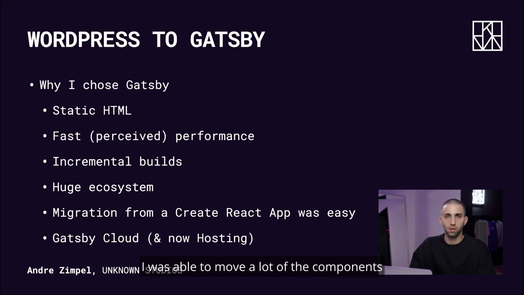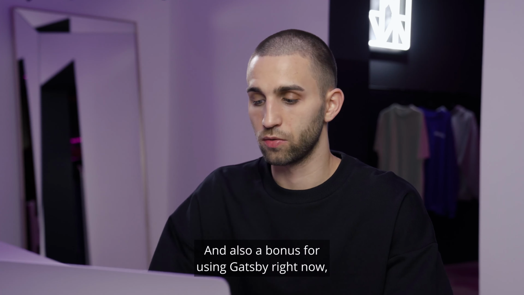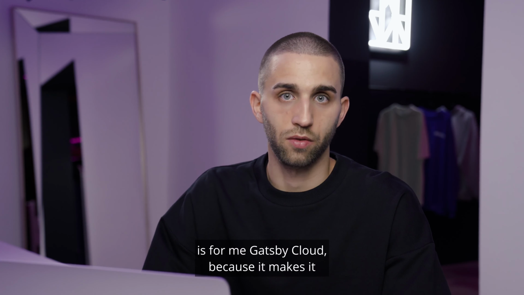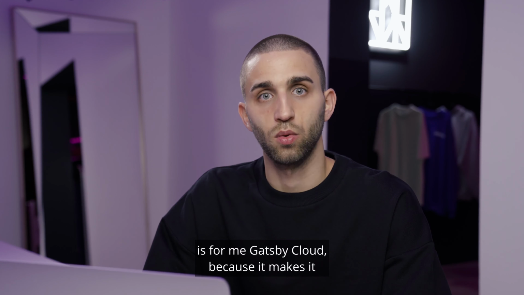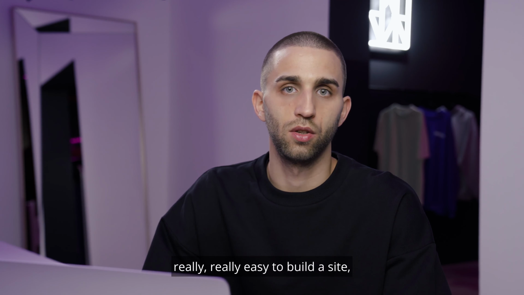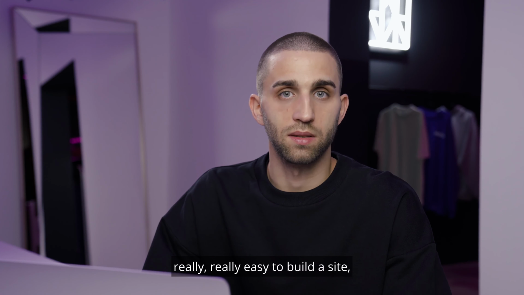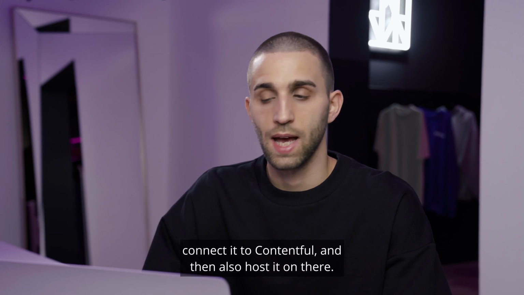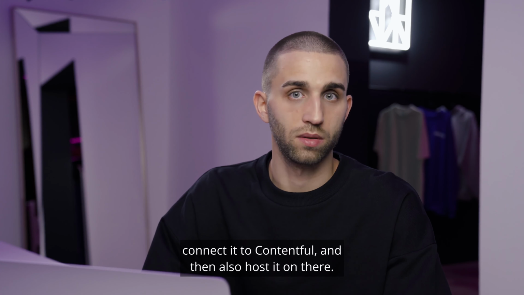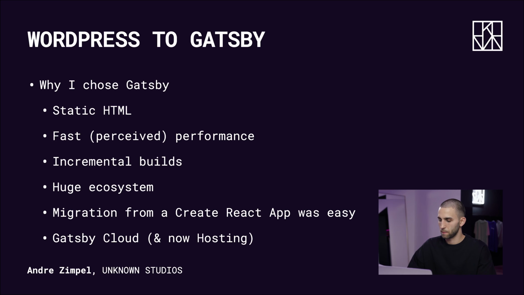I was able to move a lot of the components over to Gatsby and use them straight away. And a bonus for using Gatsby right now is Gatsby Cloud, because it makes it really easy to build the site, connect it to Contentful, and then also host it on there. On Gatsby, not on Contentful.